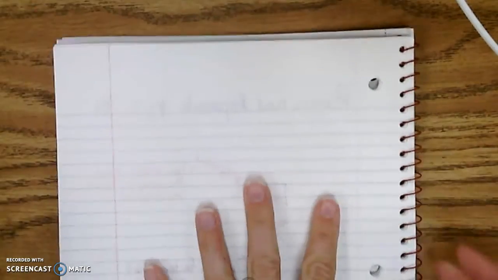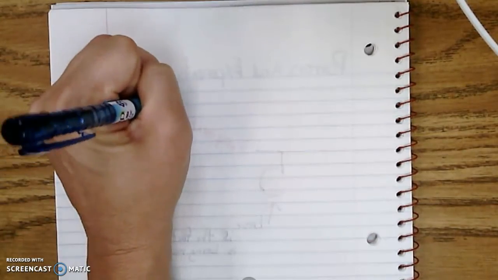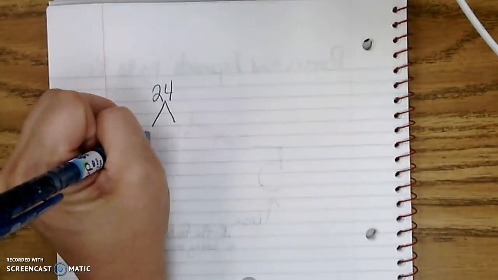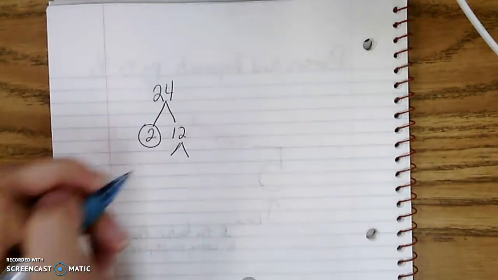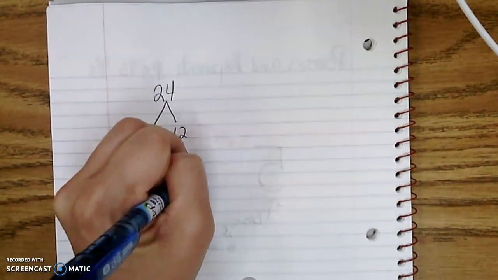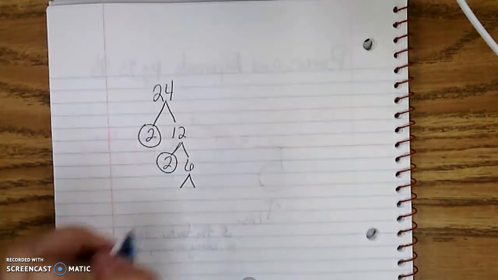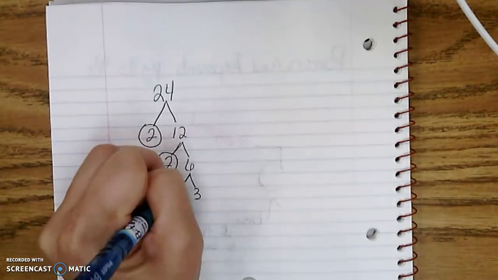If I am doing prime factorization using exponents, and let's say I'm asked to find the prime factors of 24, I would start with my factor tree. So I would do 2 times 12, 2 is prime. I would put branches. The factor pair for 12, I would do 2 times 6, 2 is prime. Factor tree for here, the factors for 6 are 2 and 3. Those are both prime.